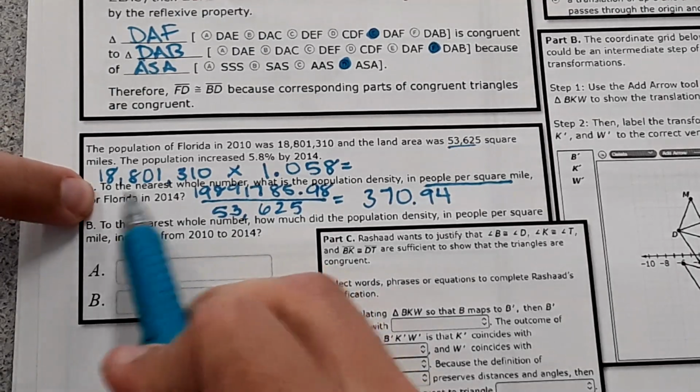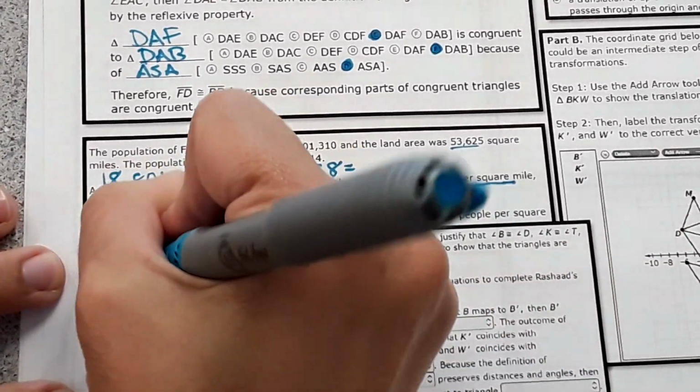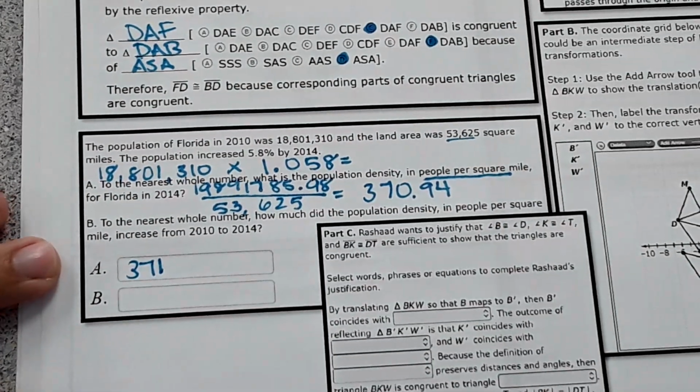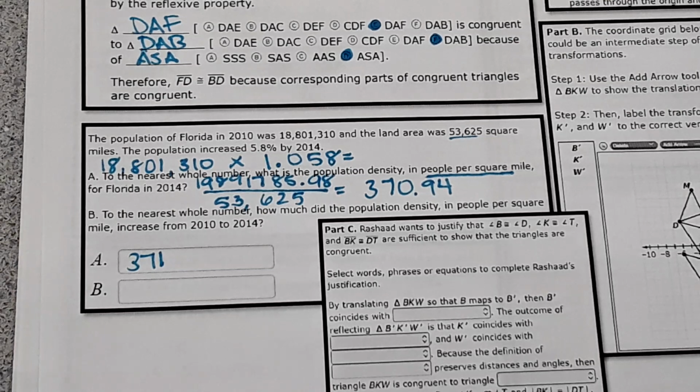So in the box it says to the nearest whole number, what is the population density? So we'd round this to 371 for that first part. The second part says to the nearest whole number, how much did the population density in people per square mile increase from 2010 to 2014?